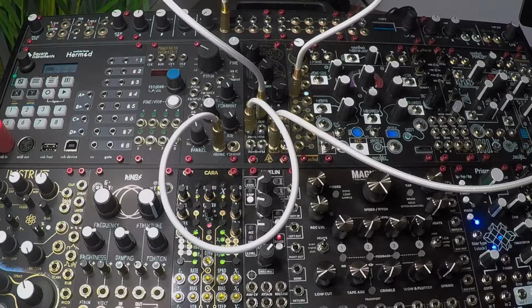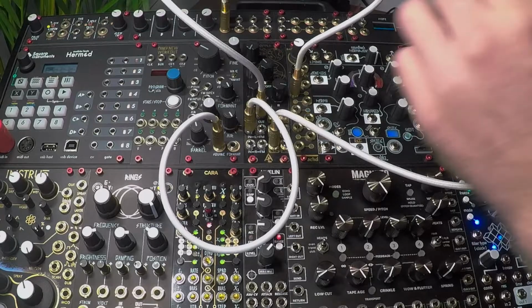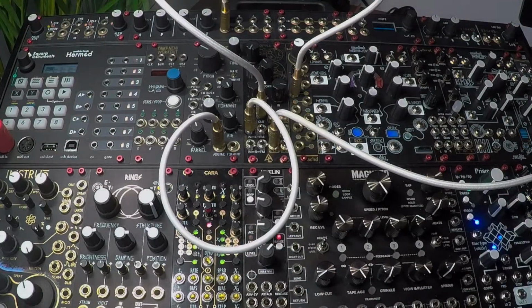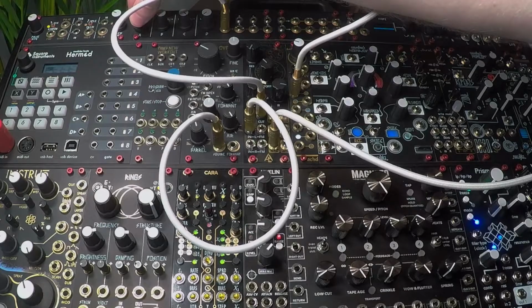So right now we're not really hearing any difference in the sound. But if I start turning the attenuverter, you guys are going to start hearing it open up. And this works just like the amount knob on the Synth Pro. So check it out.